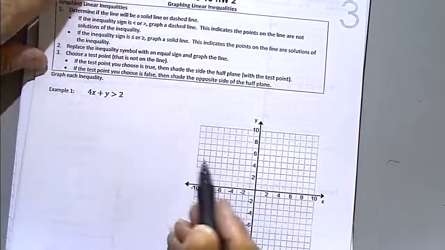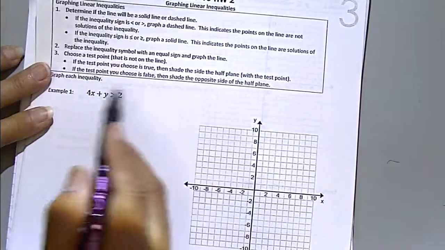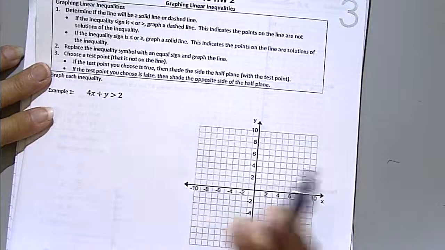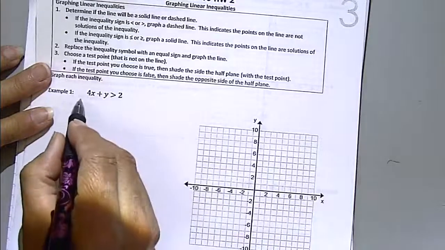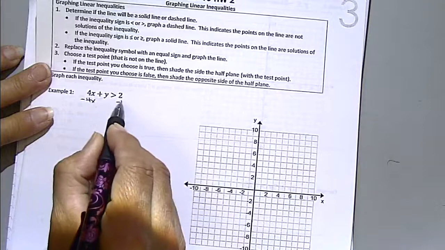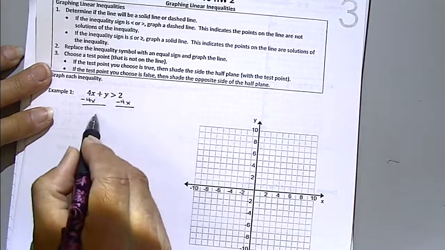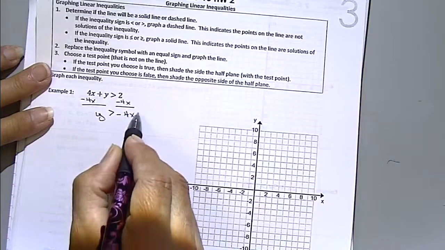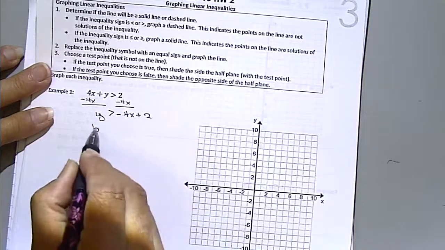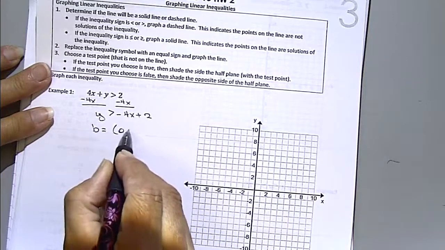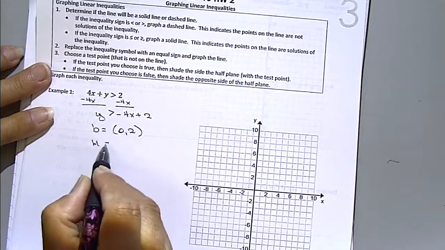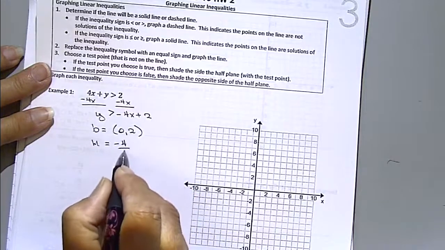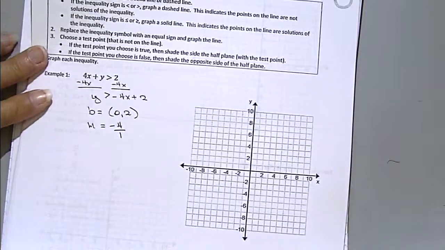So just watch what I'm going to do here. It's really not hard. Let's graph this thing. If you can get it to y equals mx plus b, that's your easiest graphing method. So let's subtract 4x from both sides, and that means y is greater than negative 4x plus 2, written as y equals mx plus b, right? So what is the y-intercept? Well, it's 0, 2. What is the slope? Well, it's negative 4. Now, we always write slope as a fraction when we're graphing.